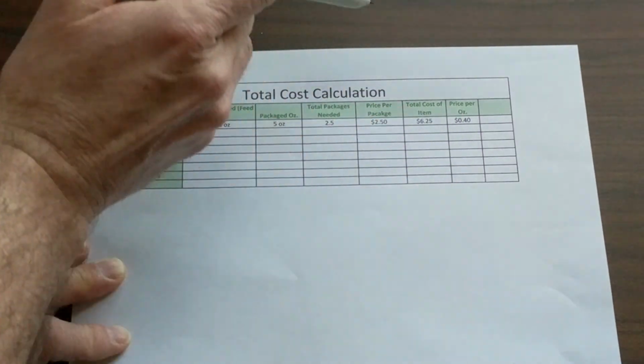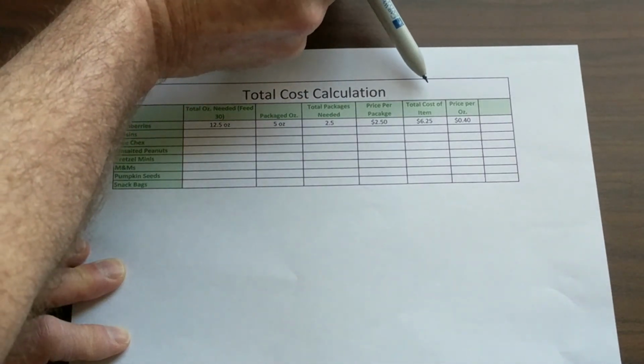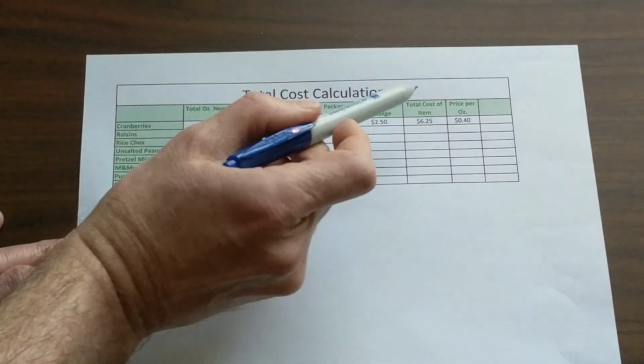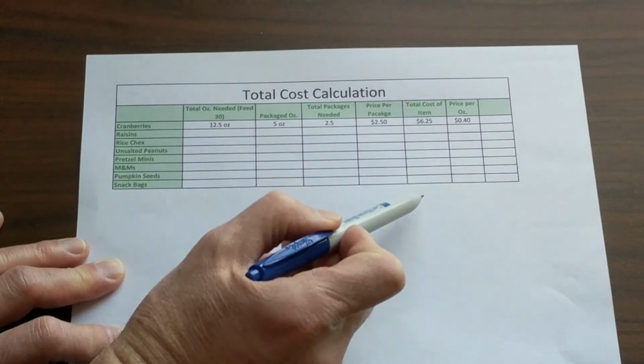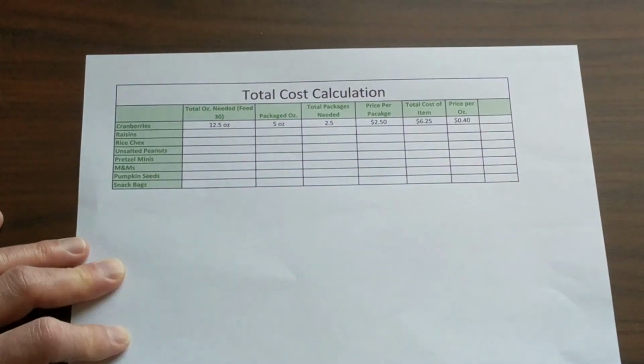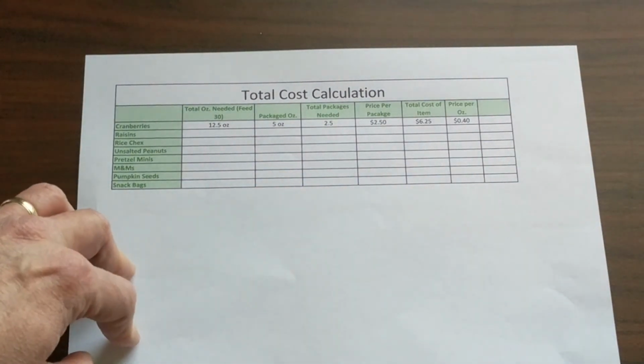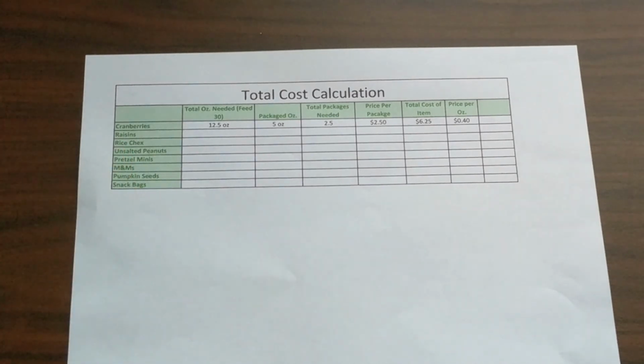But if we look at the total cost and we add all of those up and get to the bottom, then we know how much it's going to cost us to buy the ingredients for the entire class of 30.